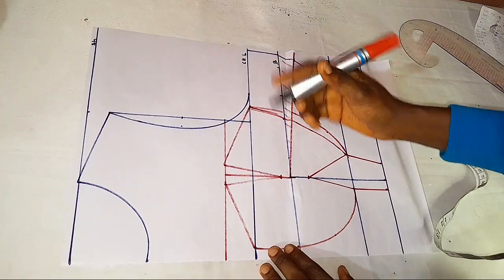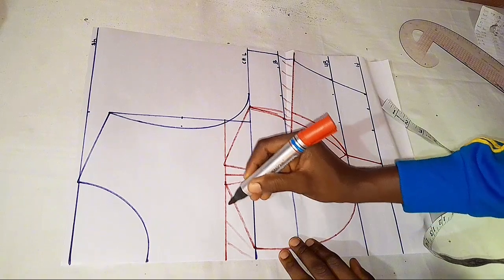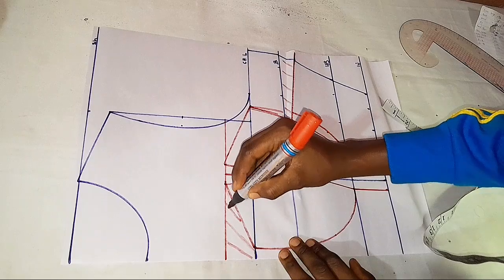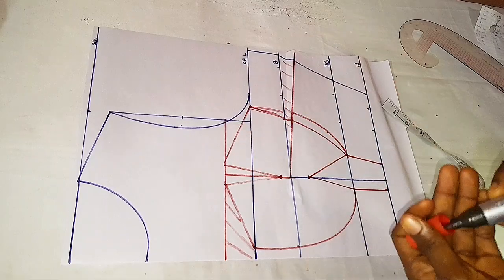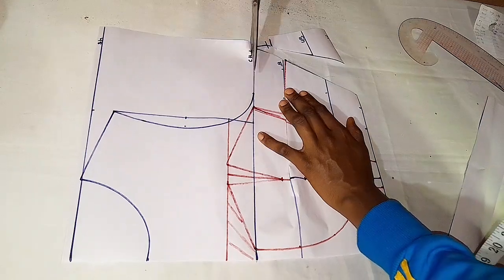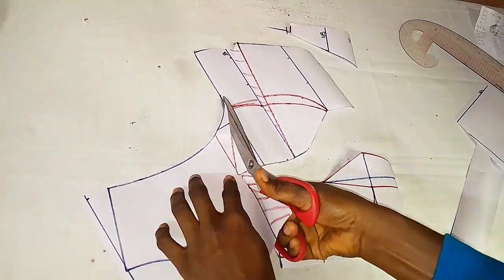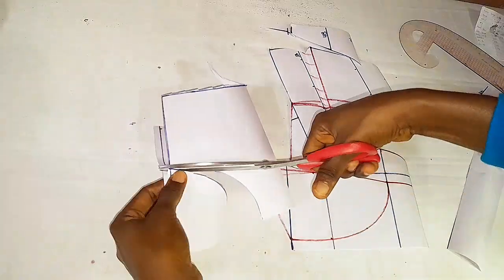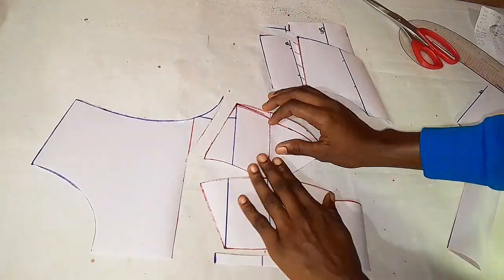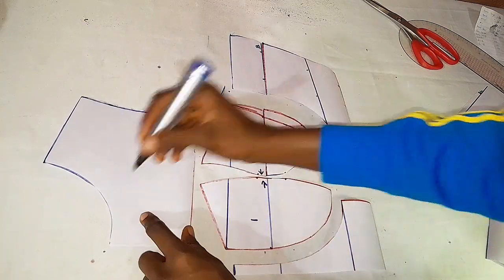So guys, for the keyhole neckline, I'll be taking out this part. Okay, there will be an opening here. Okay, I'll be taking out this part. So I'll go ahead now to cut this out. And after cutting for the front pattern, this is what I have. I went ahead to label it.